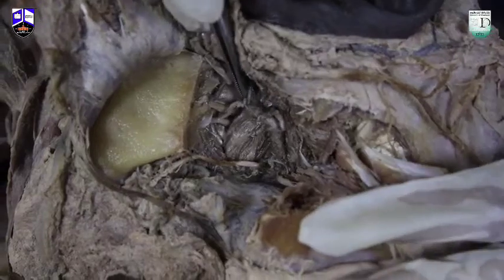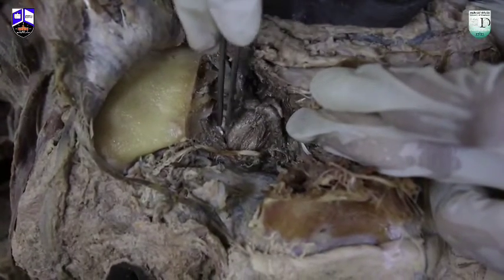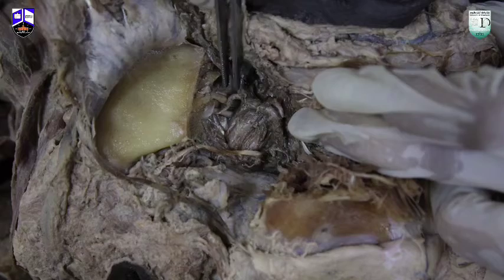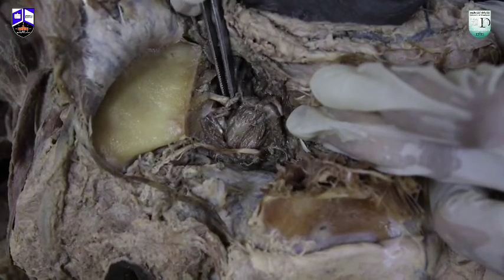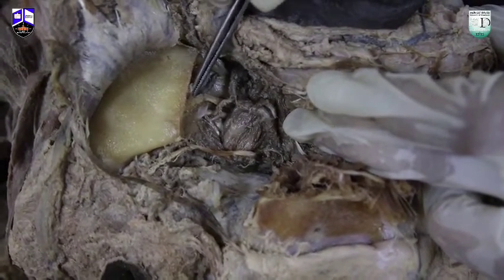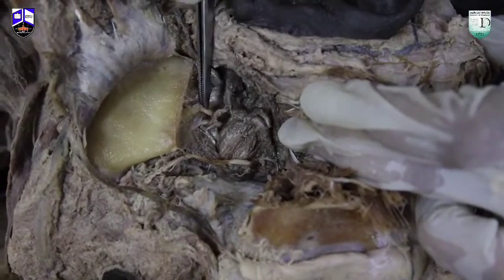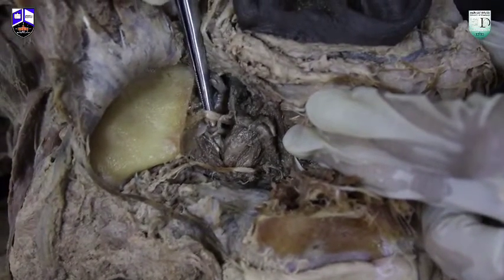Okay. Also, emerging beyond the lower border of the lower head of the lateral pterygoid are these two branches. This one, which is heading towards the mandibular canal within the ramus towards the body of the mandible, is the inferior alveolar nerve.